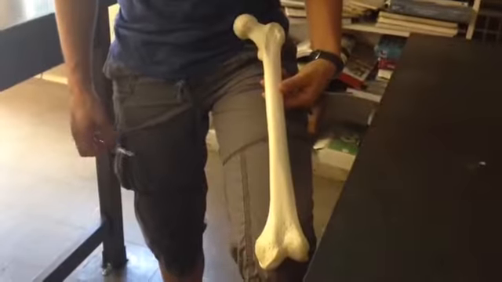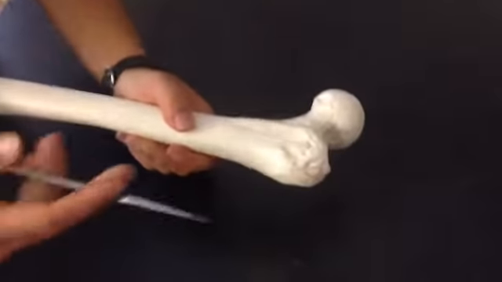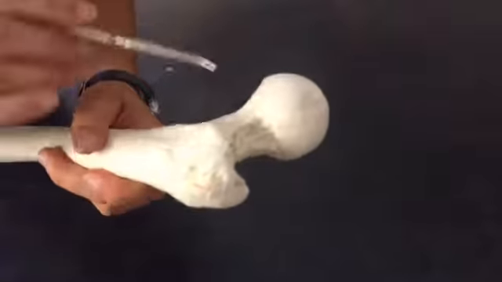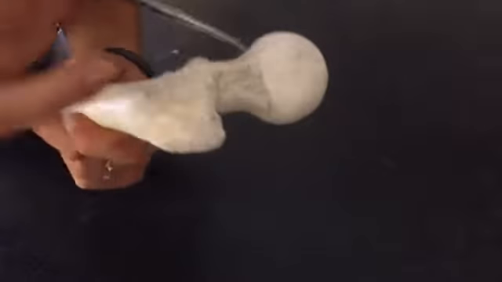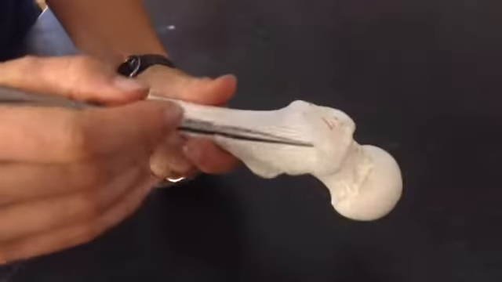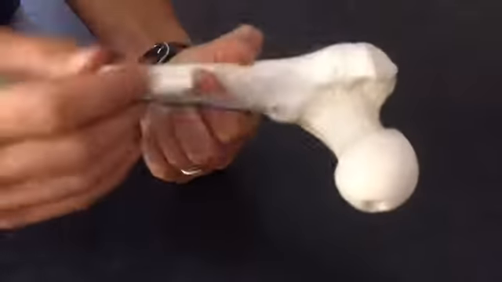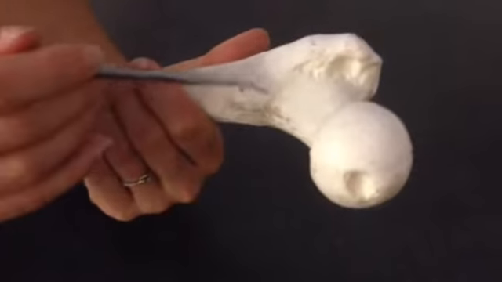Next, we have a left femur. On the proximal side, we have the head, which is this ball-shaped part. The neck, it's the constriction. The greater trochanter, this big knob, and the lesser trochanter, which is a small knob.